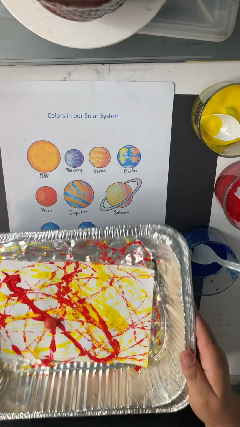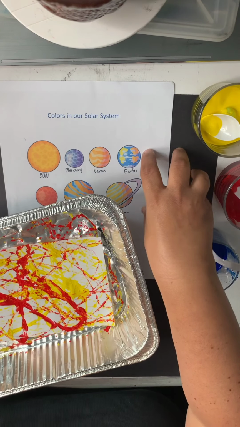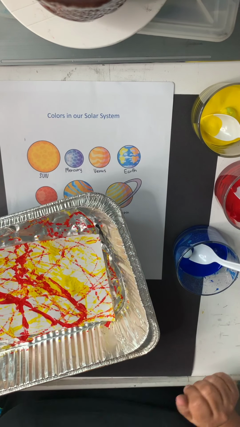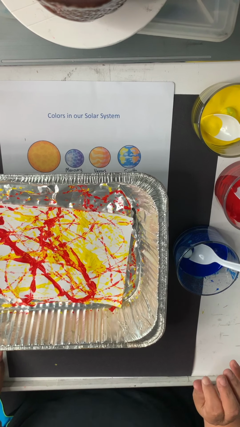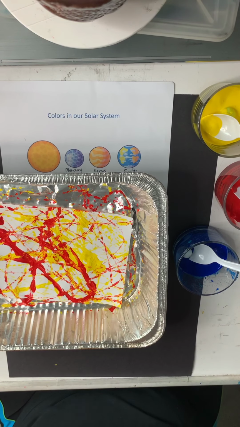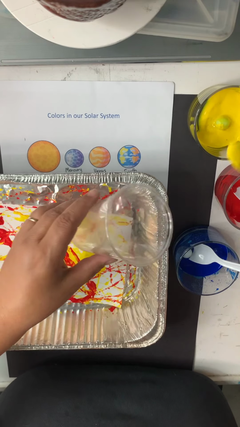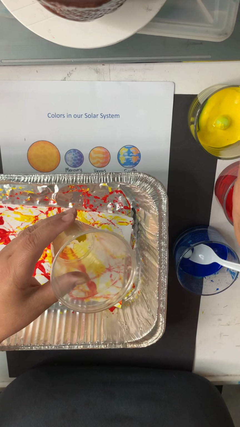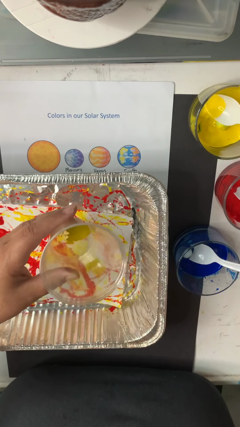Now, if you don't think that you got enough orange, then maybe you should take another cup, mix a little yellow with the red. Now remember, red is a very strong color, so if you are going to mix, you need to use a very little amount of red. I'm going to use this plastic cup that I have right here, just so I could create some orange for us. Just a dot and just a dot. And let's mix this together.